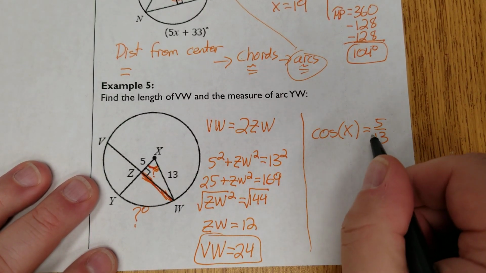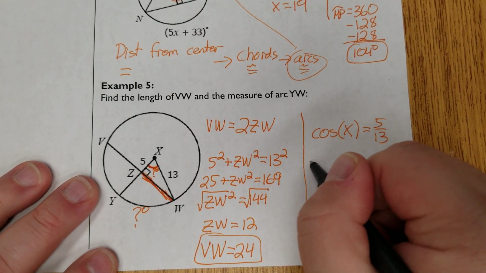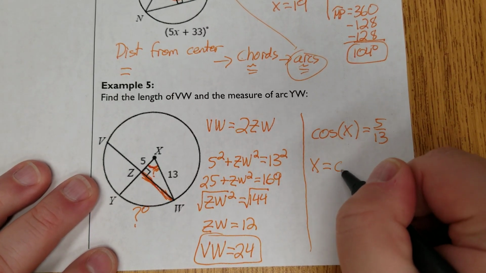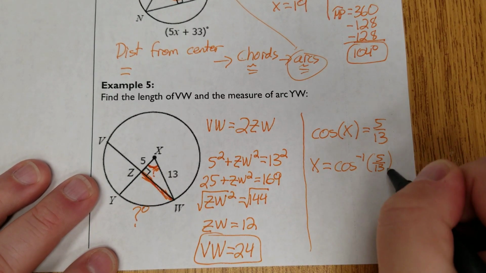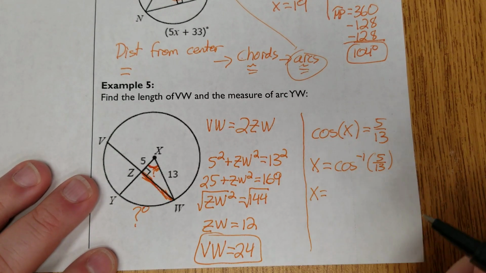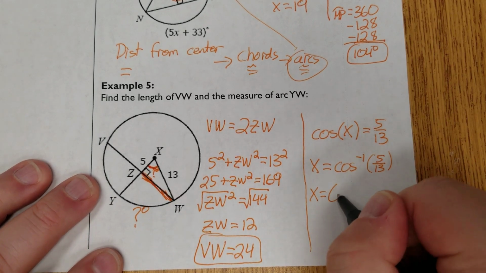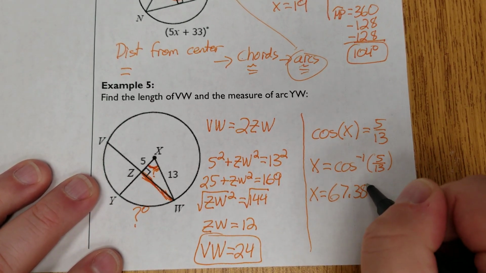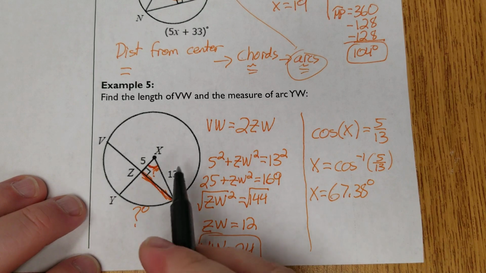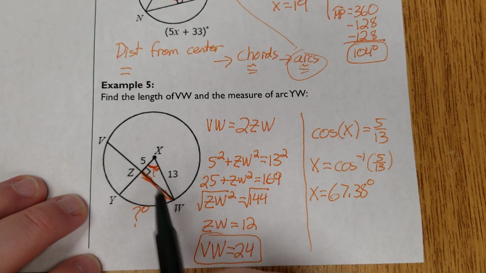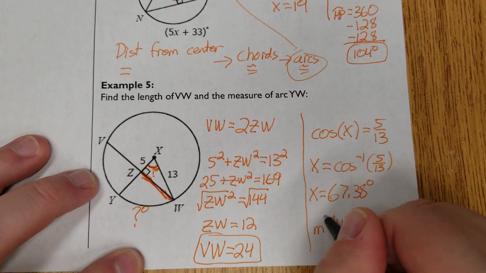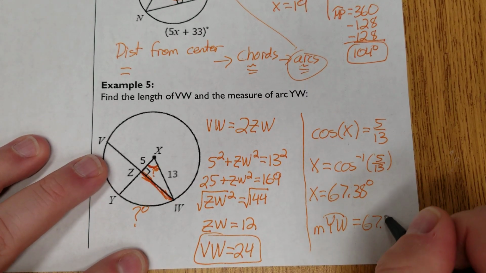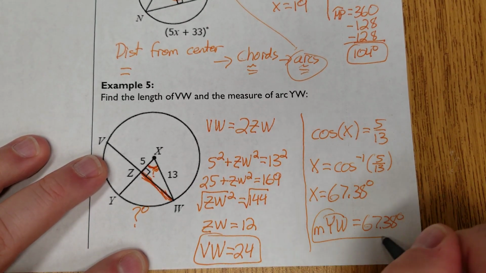We'll undo the cosine function by introducing its inverse. X will be equal to cosine's inverse of 5/13, and then grab a calculator, go run that out, you'll get that X is a 67.38 degree angle. If angle X is 67.38 degrees, then so is the measure of arc YW, 67.38 degrees.